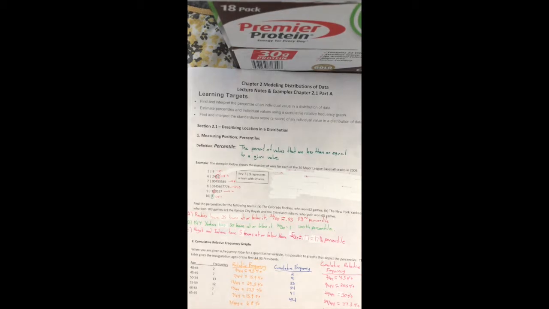Okay, so our first learning target today is to find and interpret the percentile of an individual value in a distribution of data. Now, in previous math courses, you may have talked about a percentile being the percent of values below a given data value, which is commonly how percentile is understood. The AP exam now will be taking a look at percentile as the percent of values that are less than or equal to a given value.